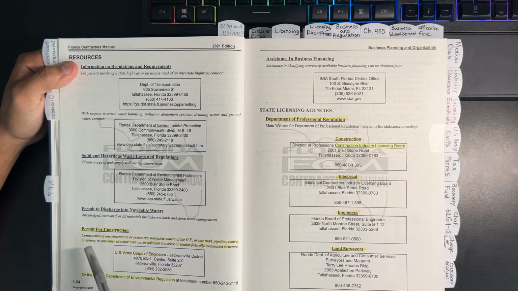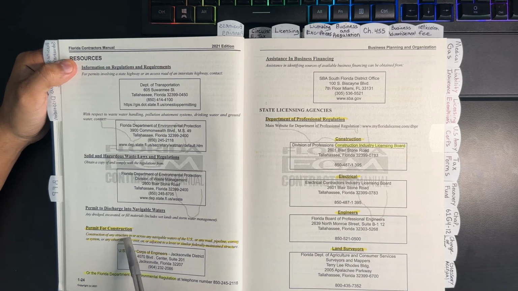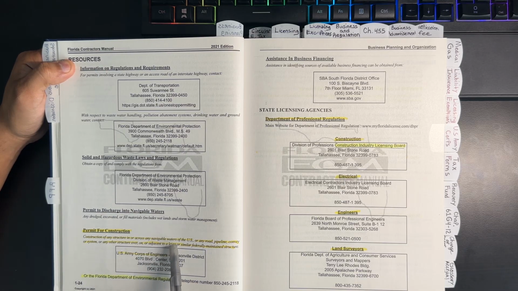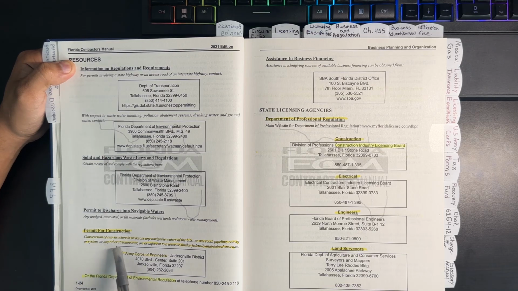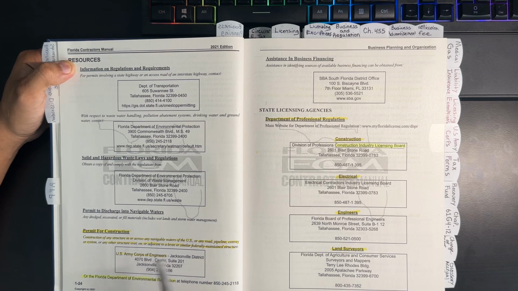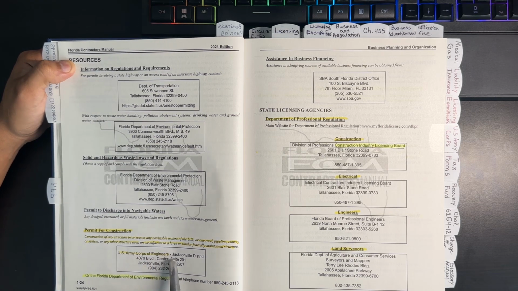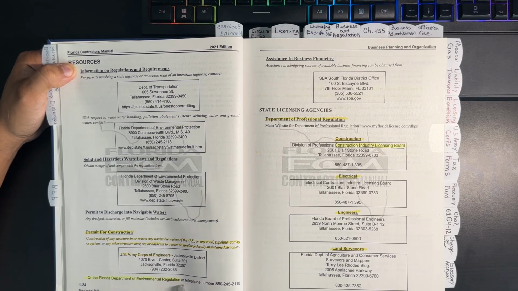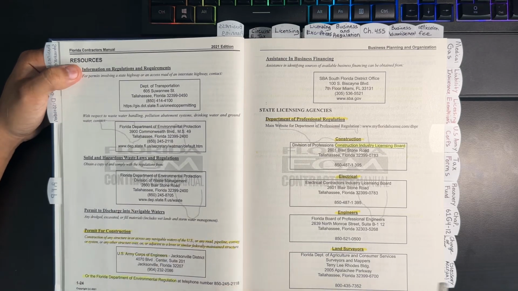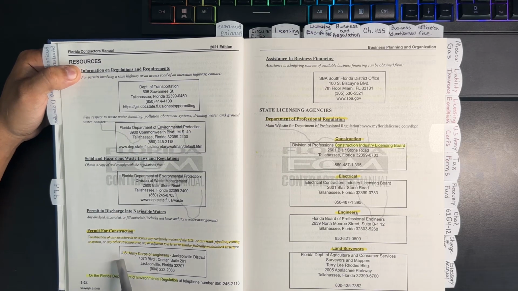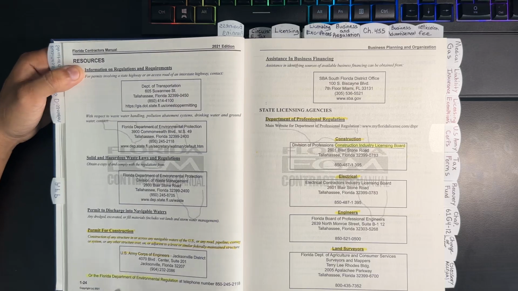Page 124, you have permit for construction. Construction of any structure in or across navigable waters of the U.S., or any road, pipeline, conveyor, or system, or any other structure on or adjacent to a levee or similar federally maintained structure. You have the U.S. Army Corps of Engineers or the Florida Department of Environmental Regulation. Also want to highlight that. This will more than likely be on your exam too, guys, so remember U.S. Army Corps of Engineers.